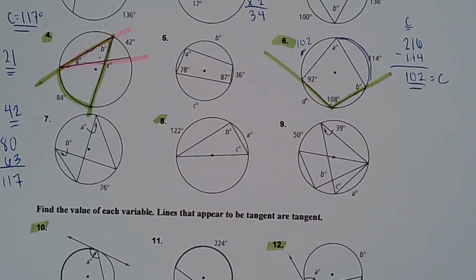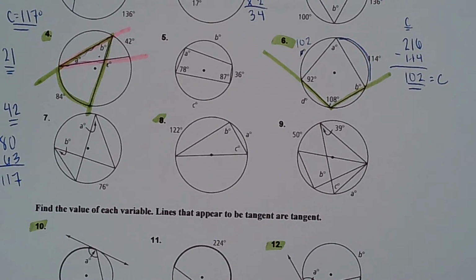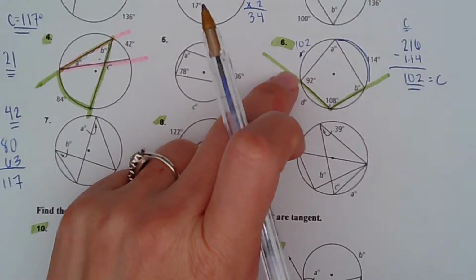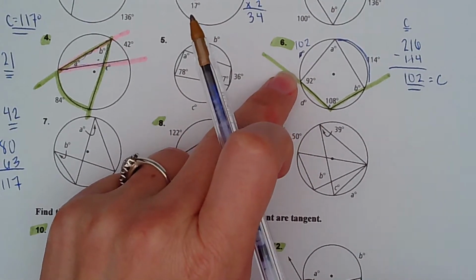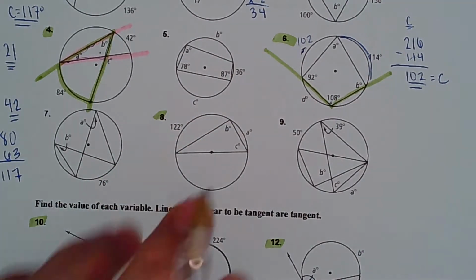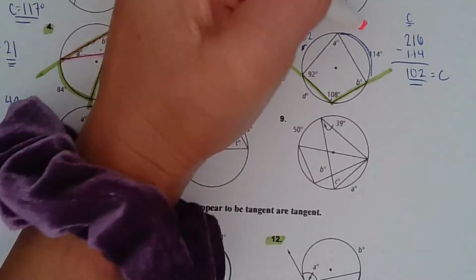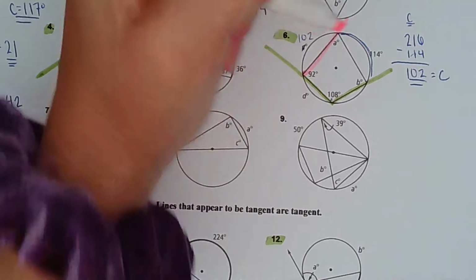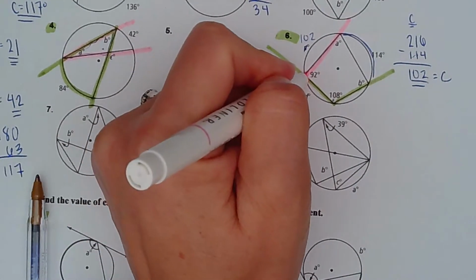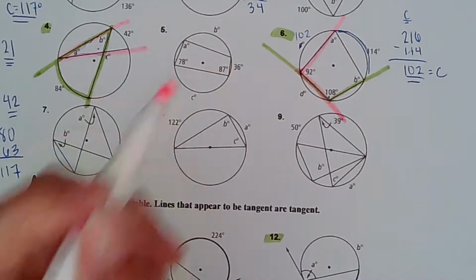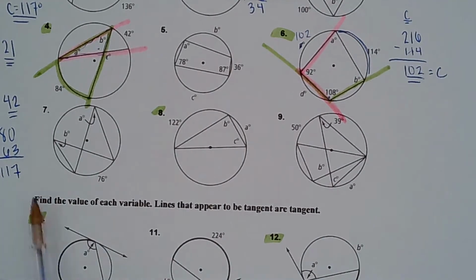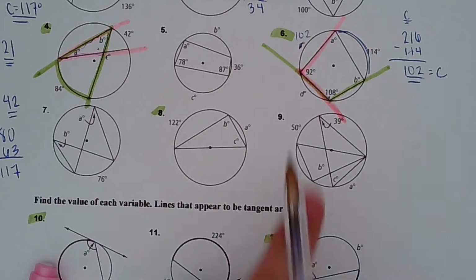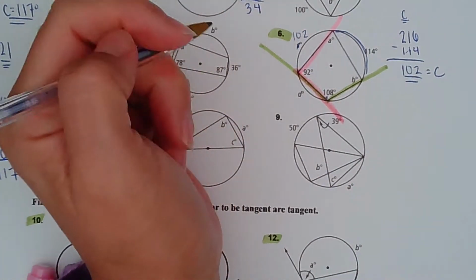And then the next one that I will want to find is, let's see here, this piece right here. I use highlighters a lot when I'm doing these just so I can see what it's intercepting. So I see that that's 92, which is going to be 184 when I double it.